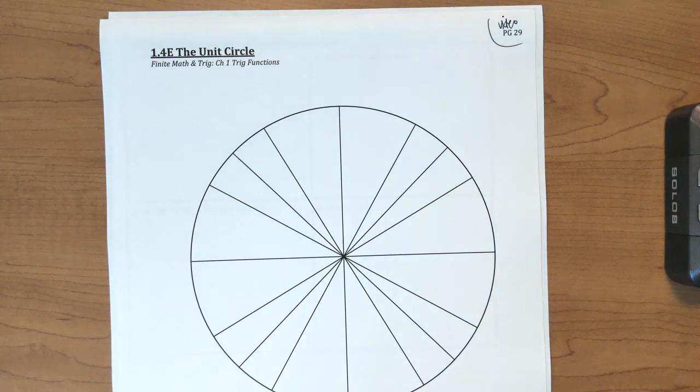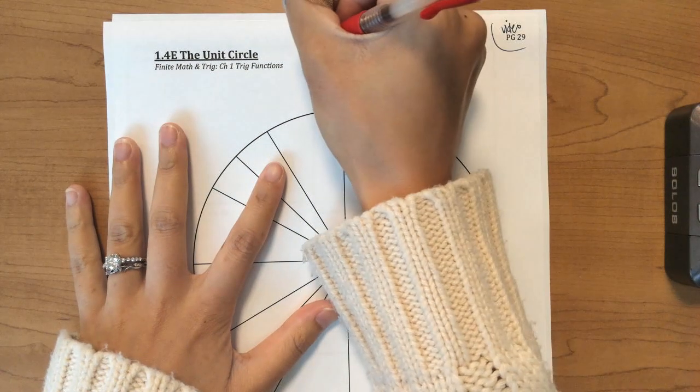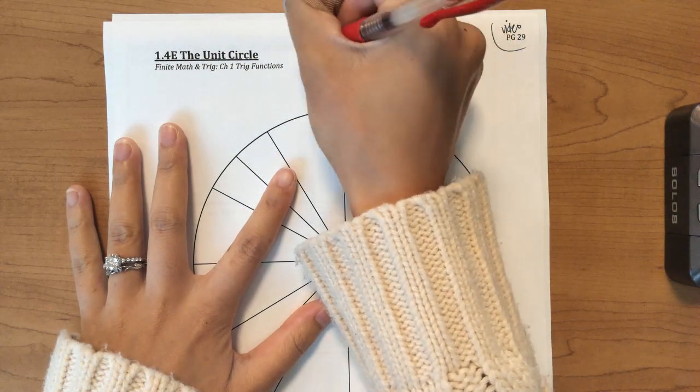Hi guys, today is 1.4e and we're going to talk about the unit circle today. This is going to be a super important thing. There's going to be a lot of numbers on there and you're not actually going to memorize each of the numbers necessarily. Okay, you are going to memorize two triangles. So before we begin, let's start with our 45, 45, 90 triangle.